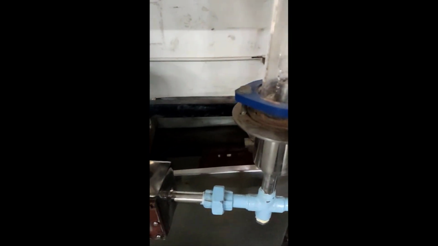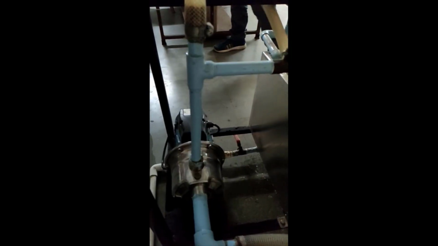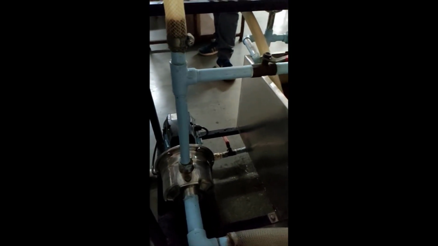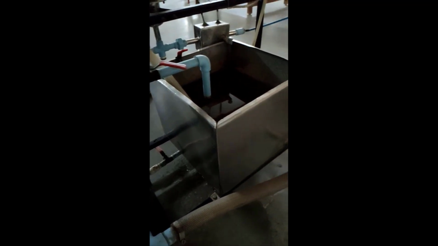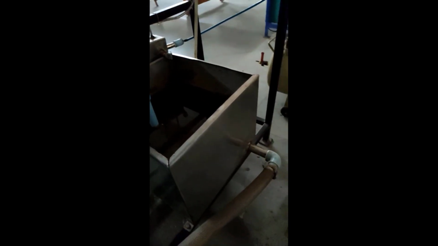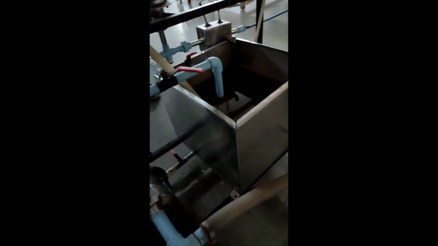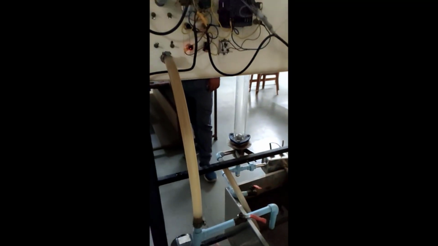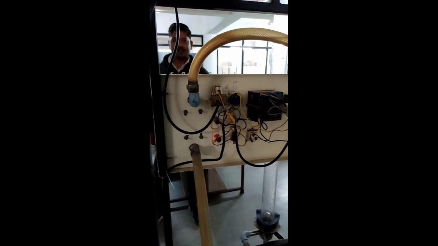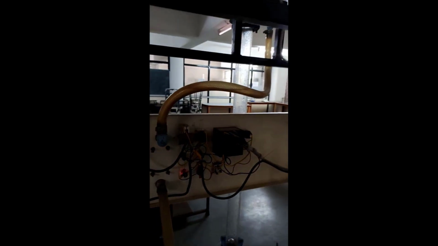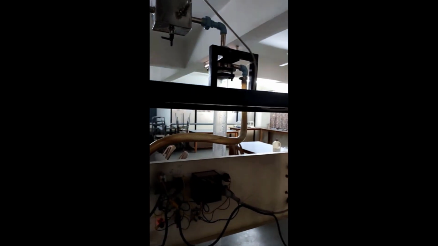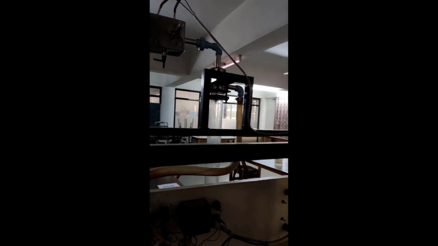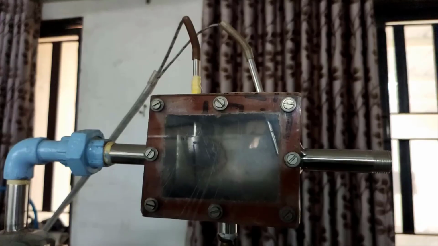Okay, now this is a feed tank. As you can see, there is water inside this. This is a motor, or you can say pump, which is being used to pump the cooling water through this tank via this pipe, as you can see in this video. Through this there is a valve provided here, which is a bypass valve, and now from this the water will flow through the rotameter, and through the rotameter it will be allowed to feed at the top of this column.